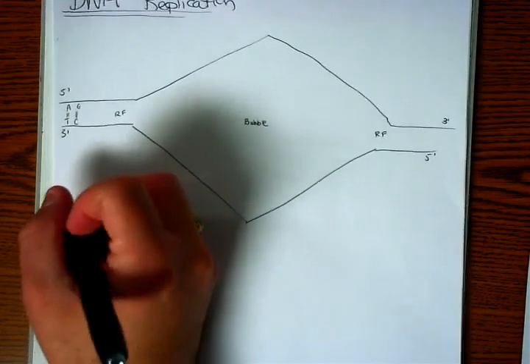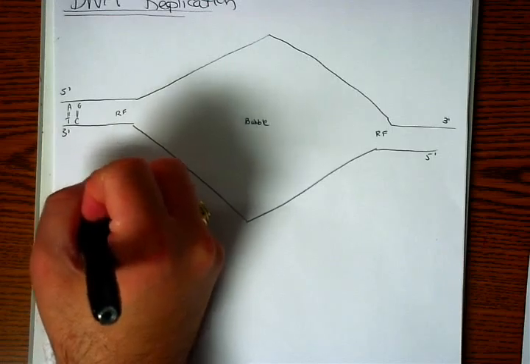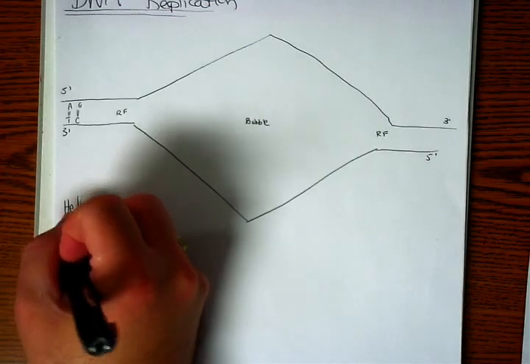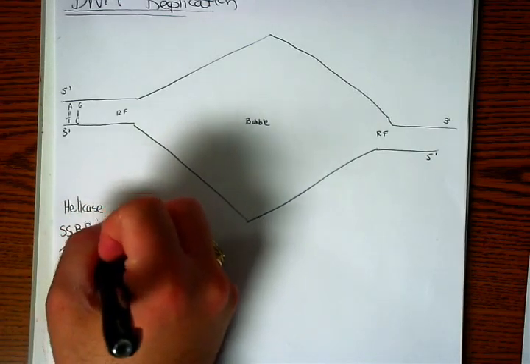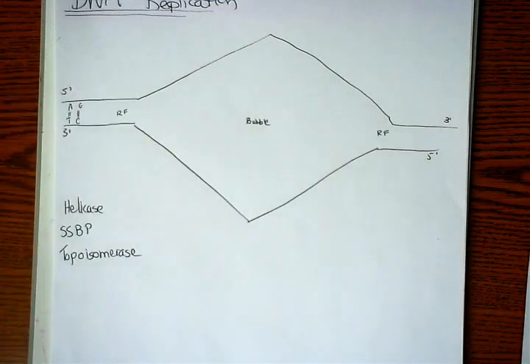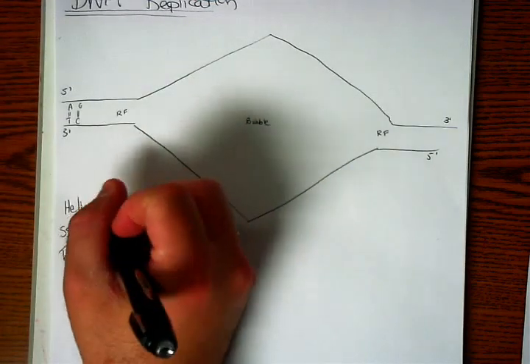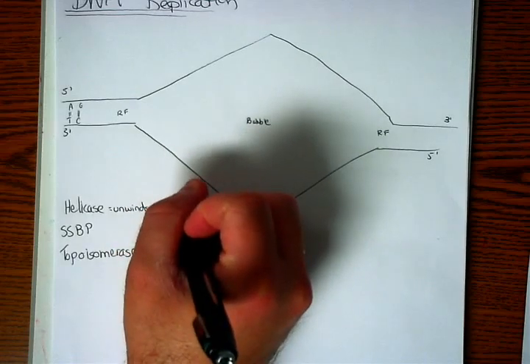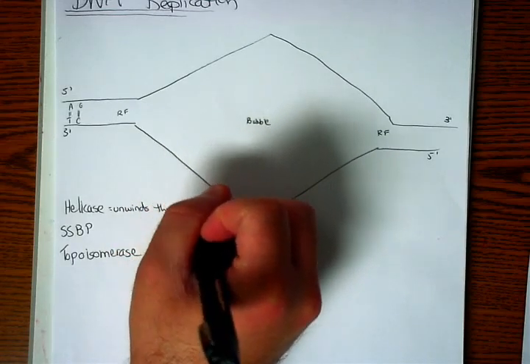And some of the enzymes that we've used, at least by this point, would be helicase, SSBP, and topoisomerase. What's the value of helicase? What does it do? Unwinds. Unwinds the DNA.